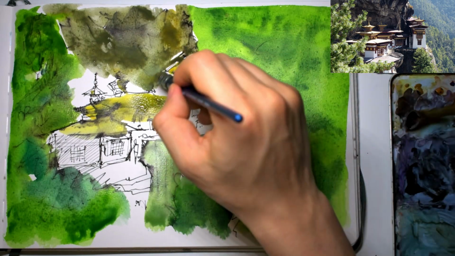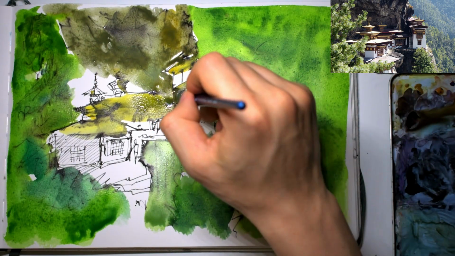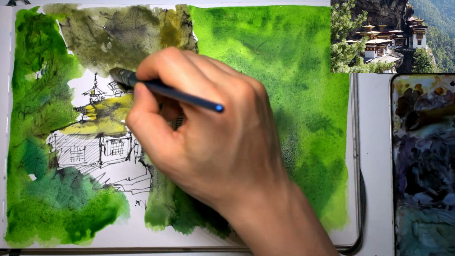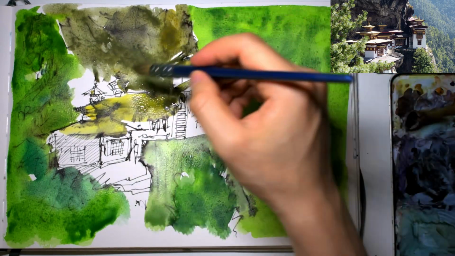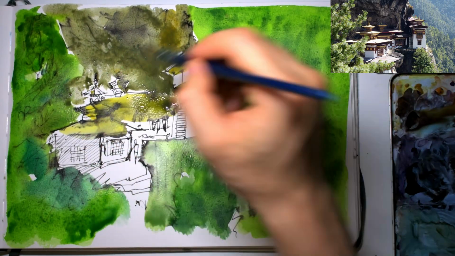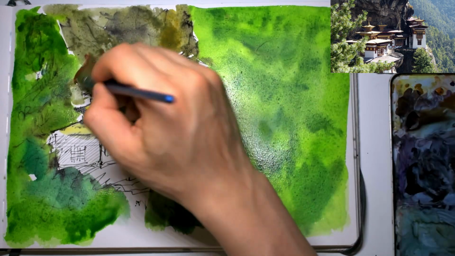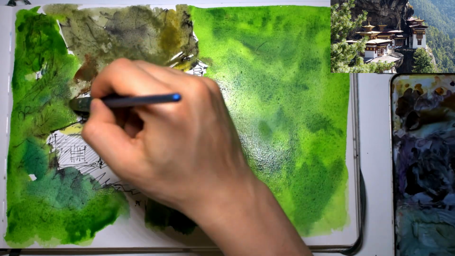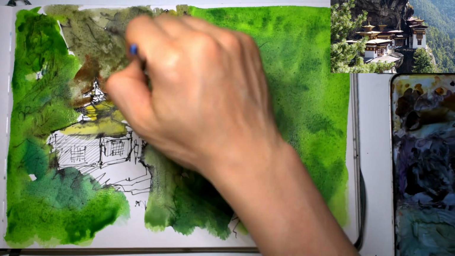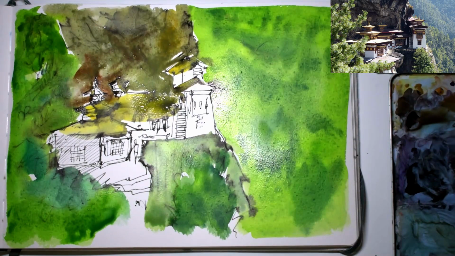You know, even these buildings at the bottom, I'm doing some slight cutting around work like this, leaving some areas of the roof exposed, areas of white on the paper as well. It's just a very impressionistic sort of loose feel in there.